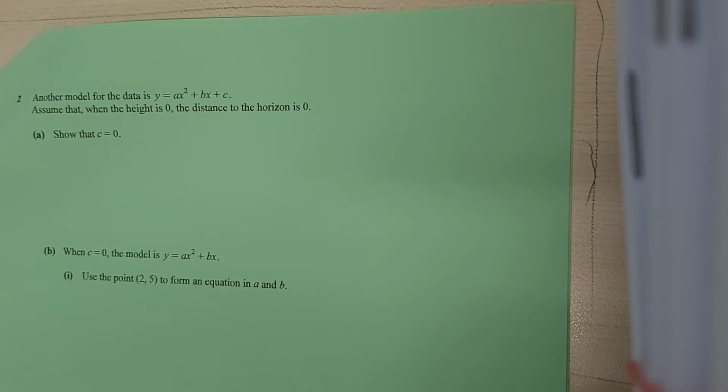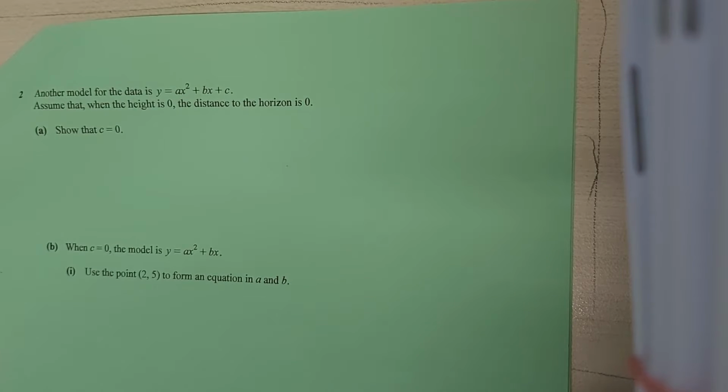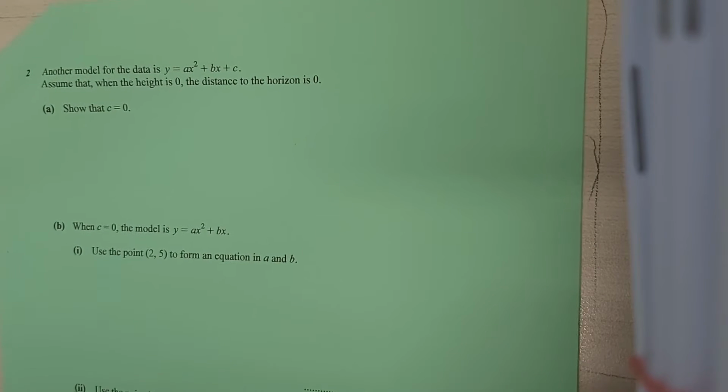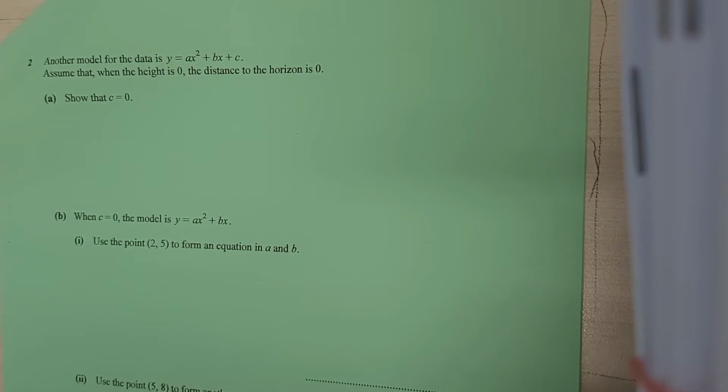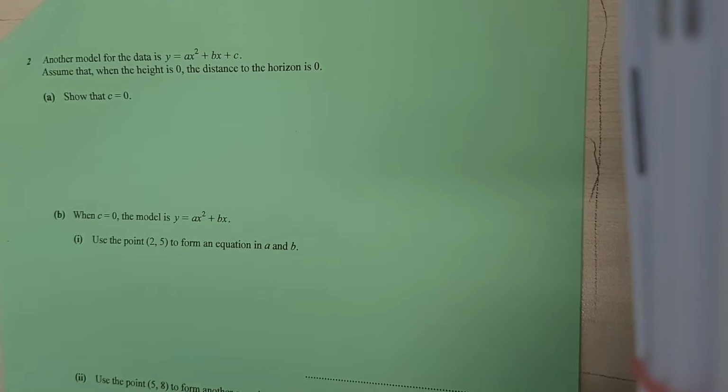All right, in this video, we're going to be taking a look at the where's the horizon task. This is going to address question 2. I've already looked at question 1 in a previous video. Feel free to fast forward to different parts that you're interested in. I'm going to be going sort of in order through the question.